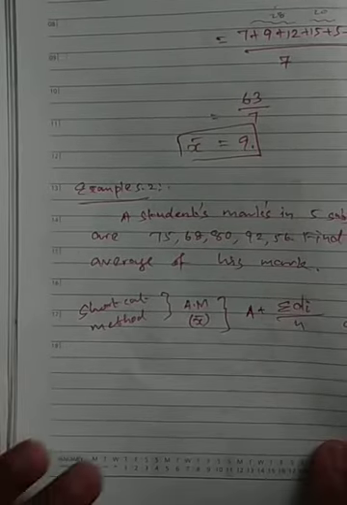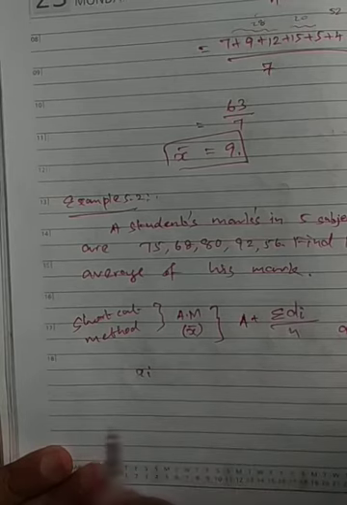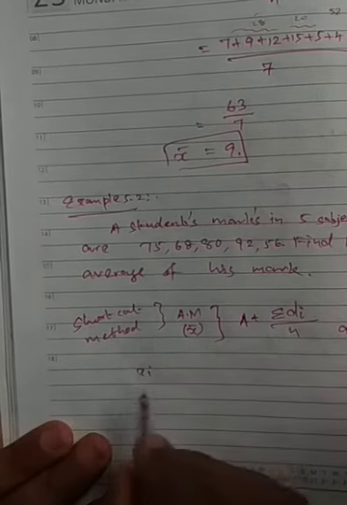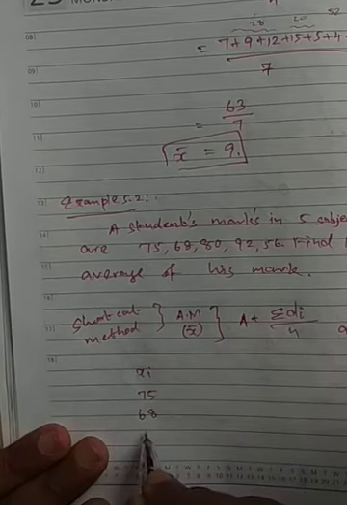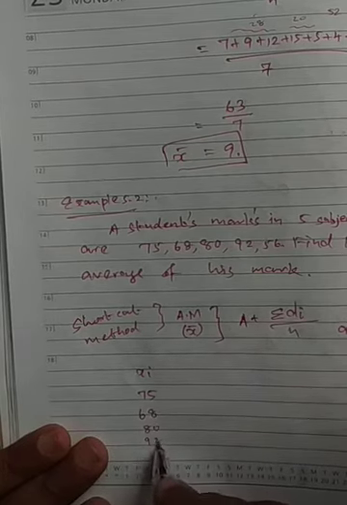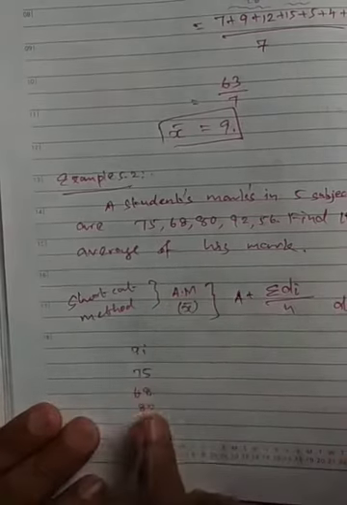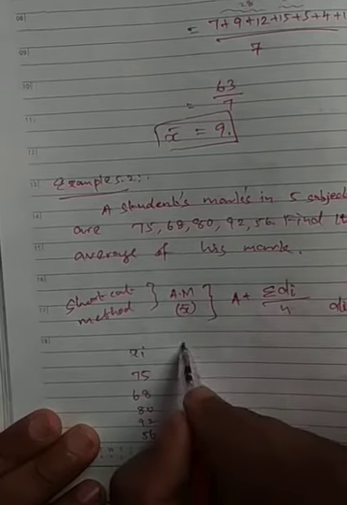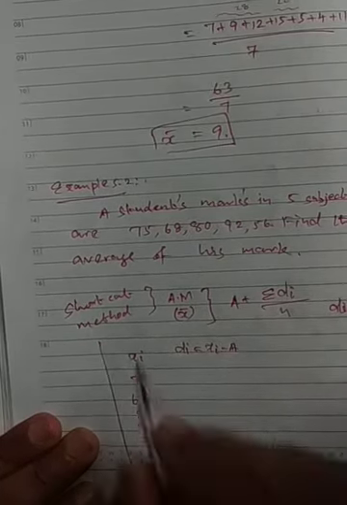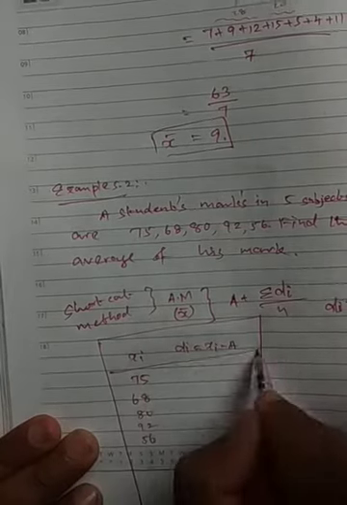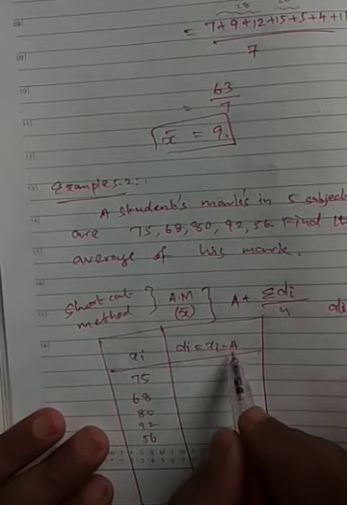So what I should do here is first write xi. What is xi? The numbers which you have written are xi: 75, 68, 80, 92, 56. Okay, this is the data. Then we need to write di, that is xi minus a. Keep this in mind. Draw the box using a scale and pencil, don't draw like what I am doing. So a is nothing but assumed.